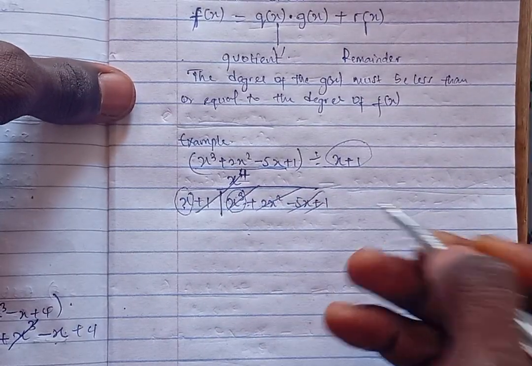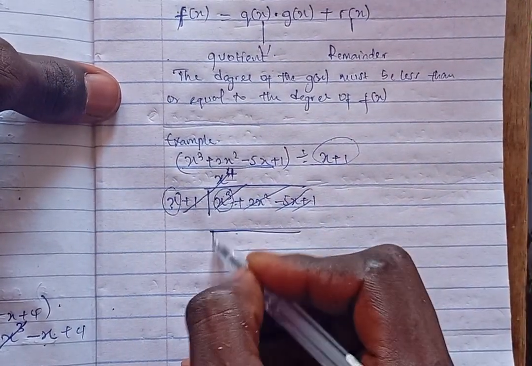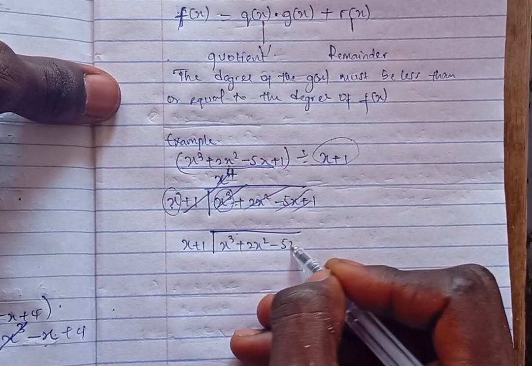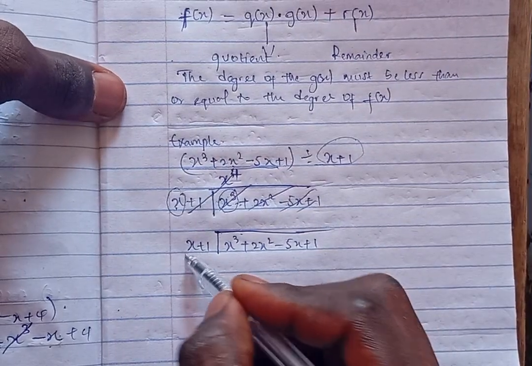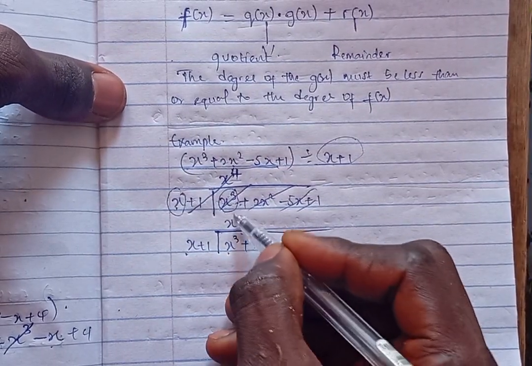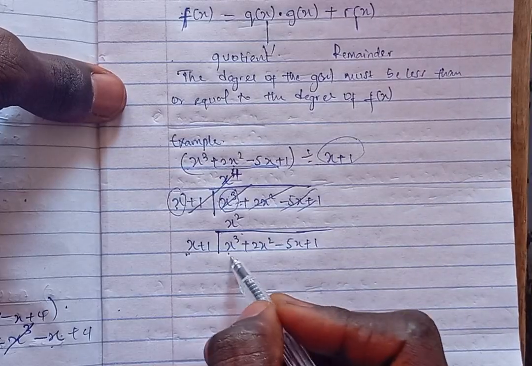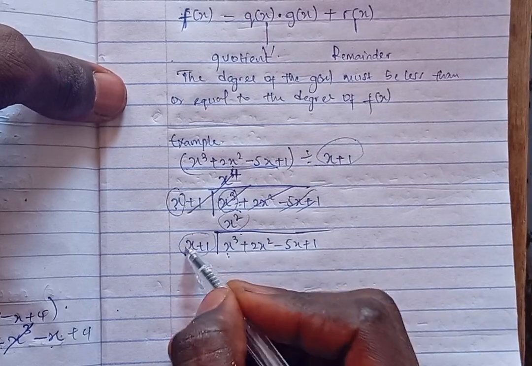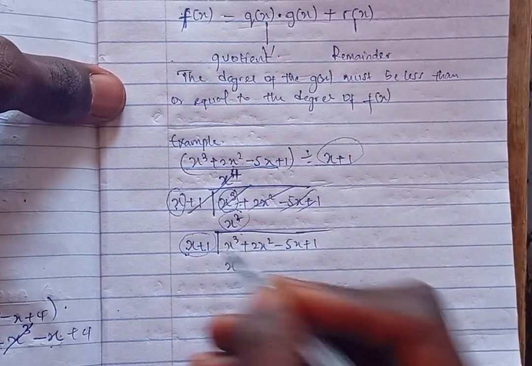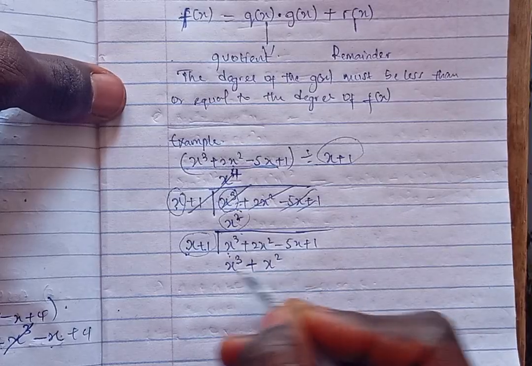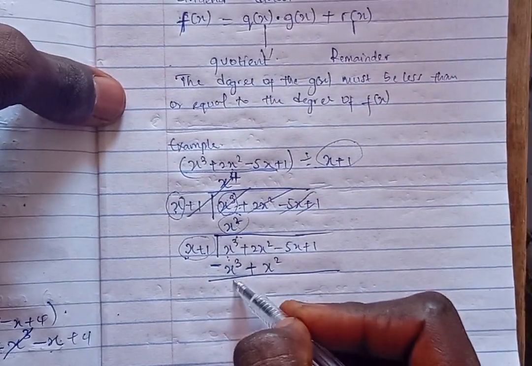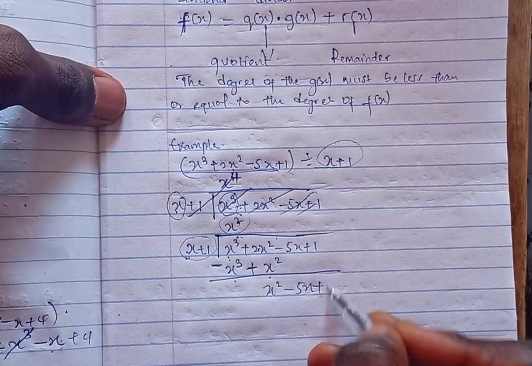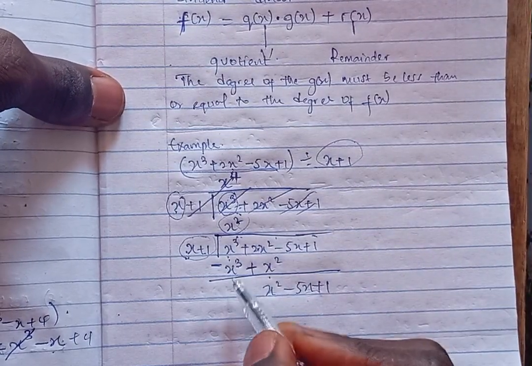Okay, so we have that this is how it works. X plus 1, and this one x raised to power 3 plus 2x squared minus 5x plus 1. So x divided by this one will give us x squared. This first x divided by this one. So you now take this one, multiply by everything of this, which means x raised to power 3 plus x squared. You now subtract them. So this one will be 0. 2x squared minus this will give us x squared minus 5x plus 1. You can bring them down. Okay, now we have that.